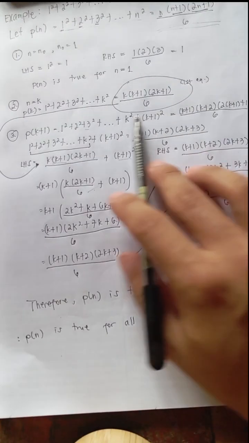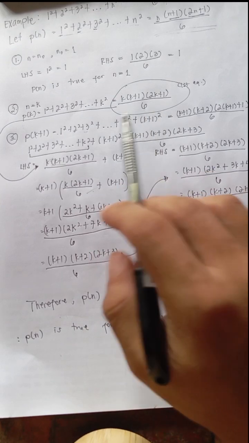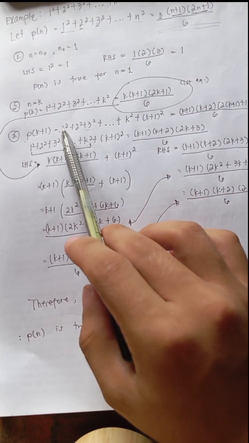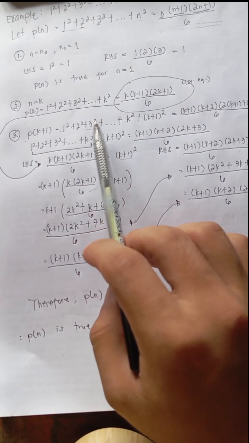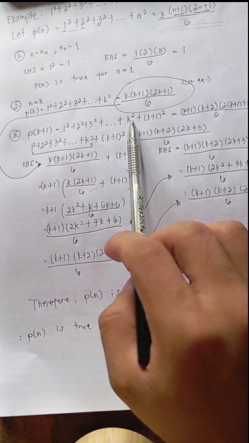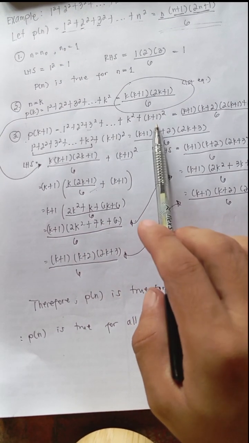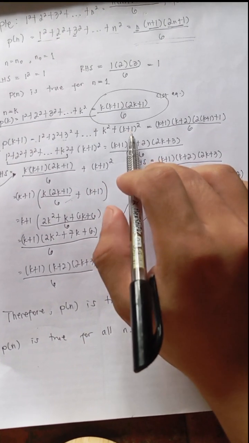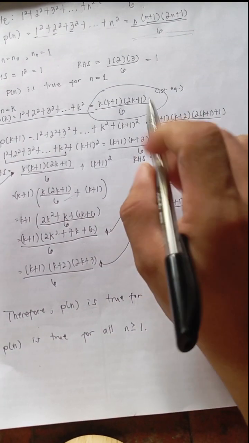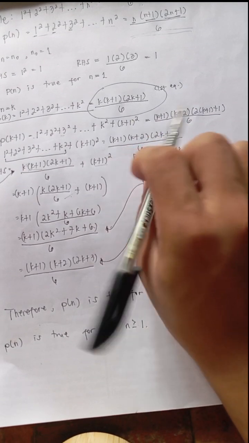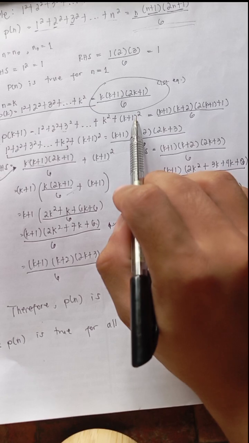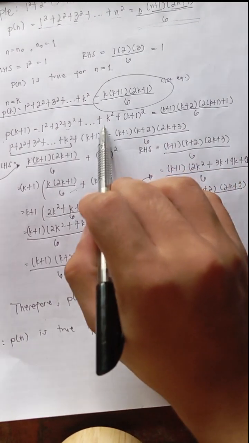For some resources, they just copy the whole values of 1 squared plus 2 squared plus 3 squared plus dot dot dot plus k squared. But actually, the k squared comes from this algorithm. As you can see, in the k plus 1 squared, 1 has been added, and here it is k squared.